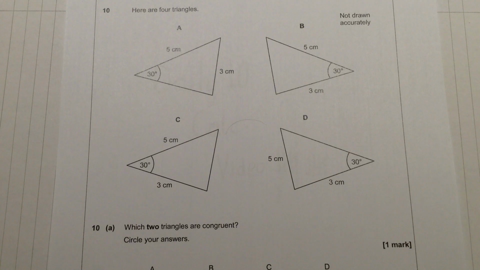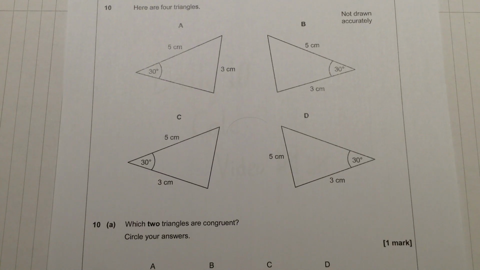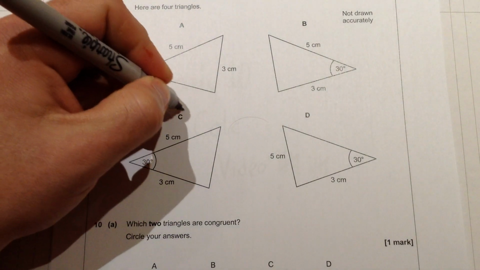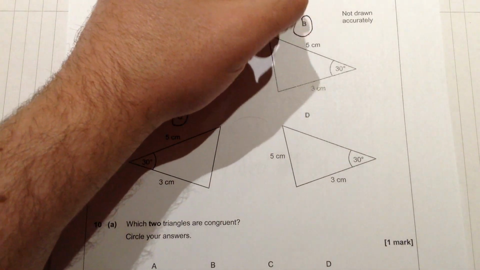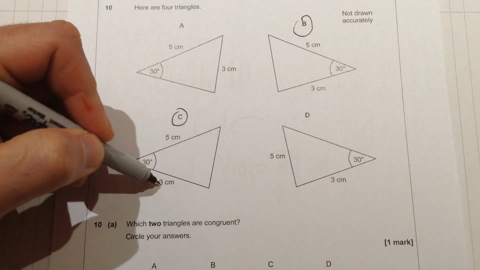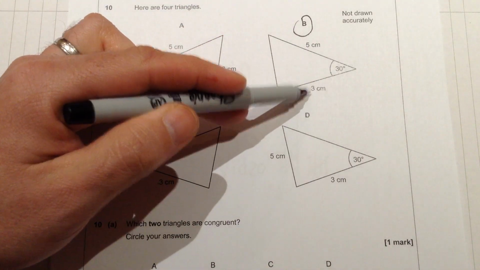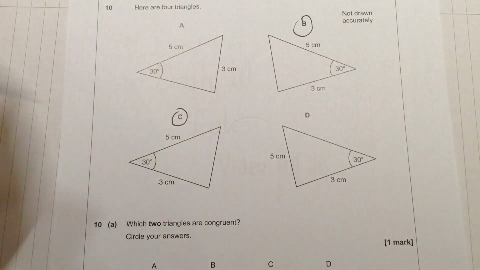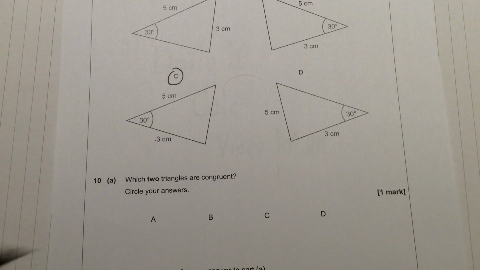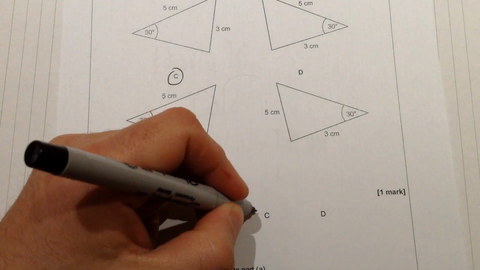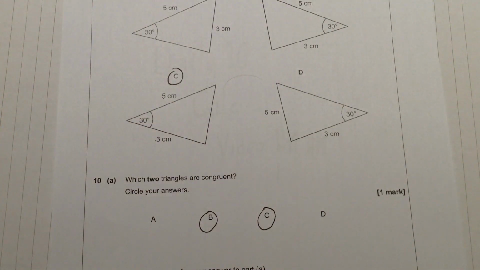So for this question it's asking us a couple of things. The first one is we need to pick out which two of these shapes are congruent. Well, congruent simply means that the two shapes are identical in every single way. The two shapes that we've got that must be exactly the same are C and B. The reason being they've both got sides of 5 and 3 with the exact same angle in between them. So for this we'd circle B and C.